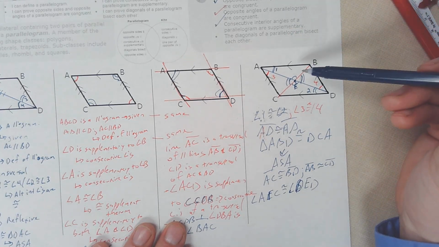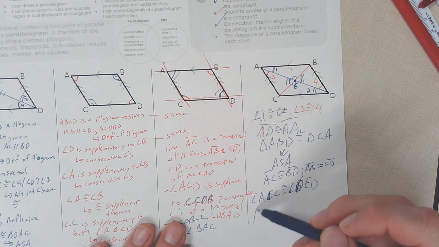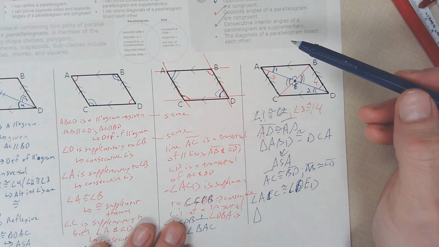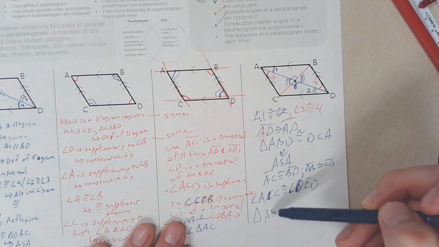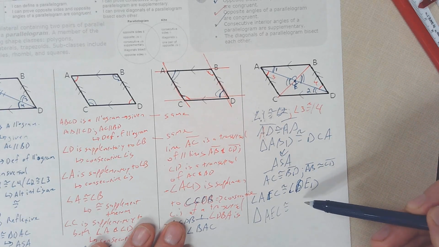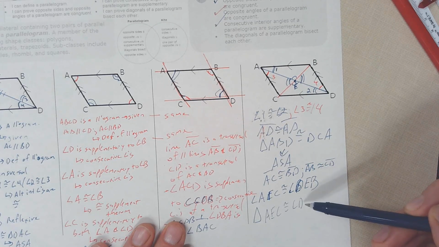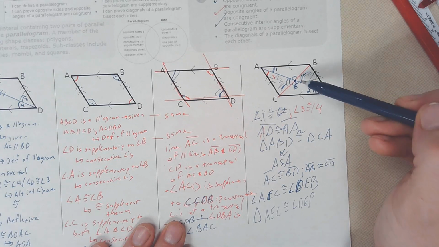So triangle AEC is congruent to triangle DEB. These two triangles are now congruent because of angle side angle.